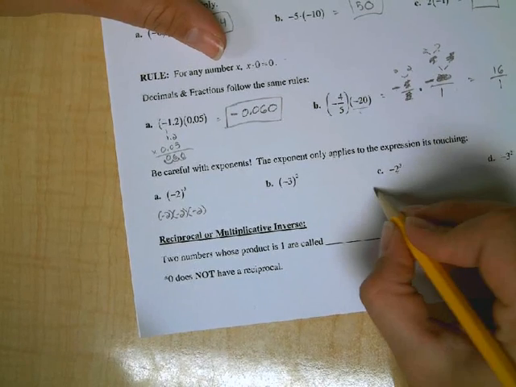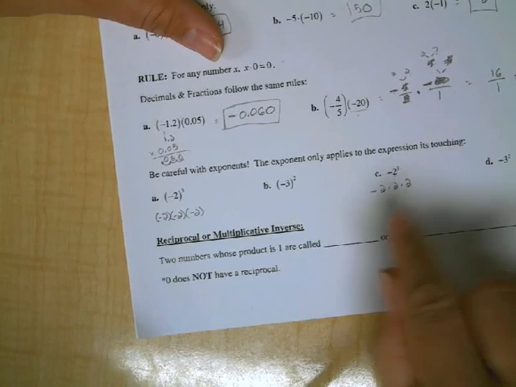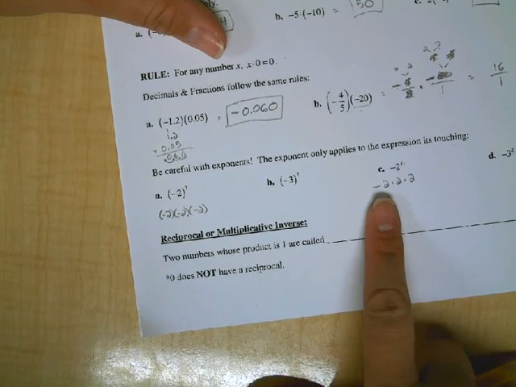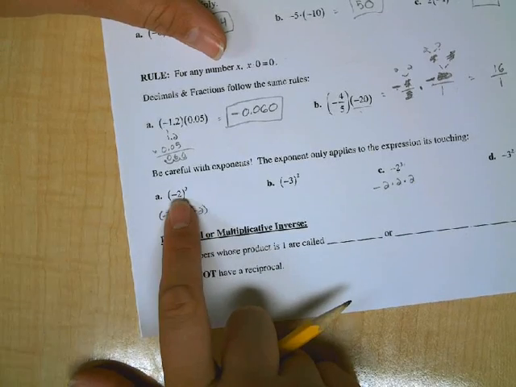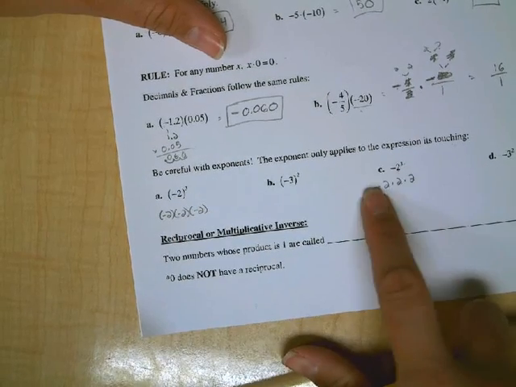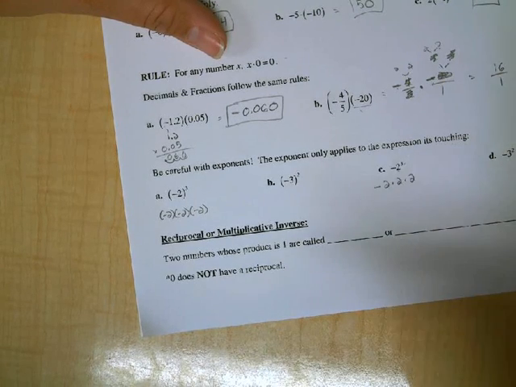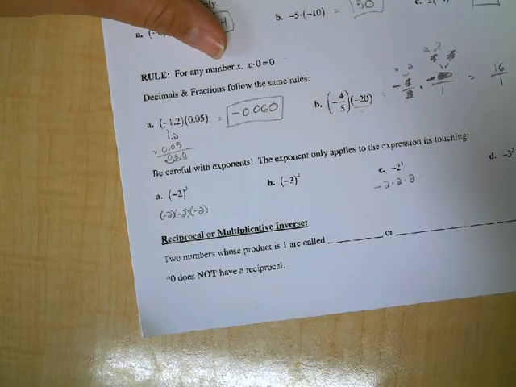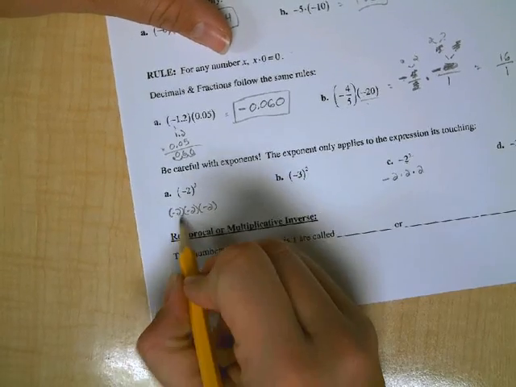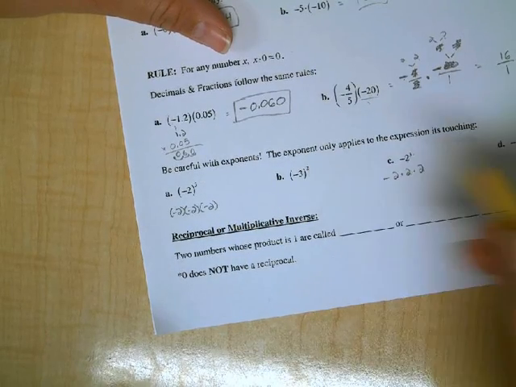So this means negative 2 times 2 times 2. There's 3 2's. There's only one negative out front. Here there's 3 negatives because it's inside the parentheses. So negative 2, negative 2, negative 2. Here it's negative 2 times 2 times 2. Very big difference in answers usually. Not always, but usually. So for instance here, actually it's going to be all odds, they'll be the same. All even exponents, they'll be different. That's actually how that works.